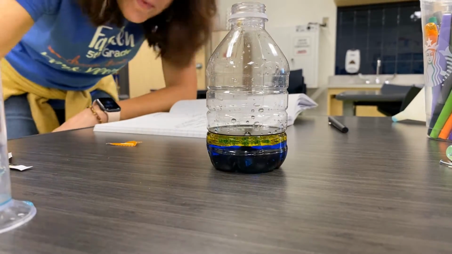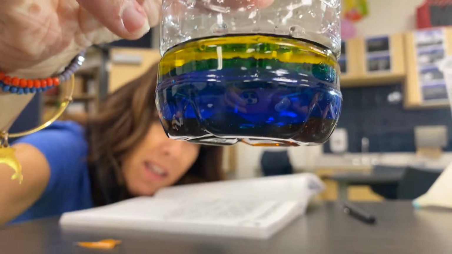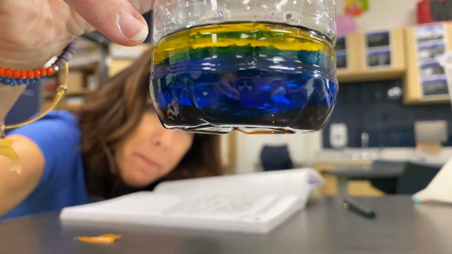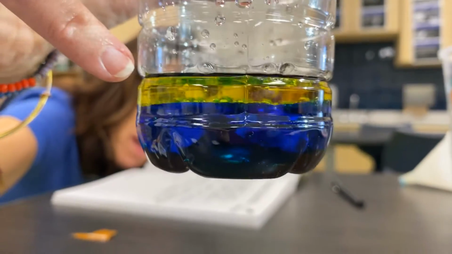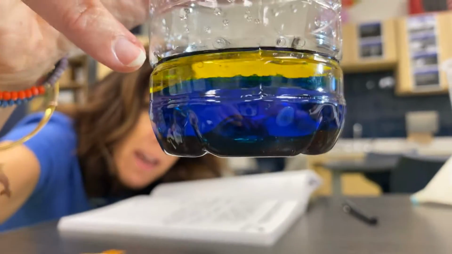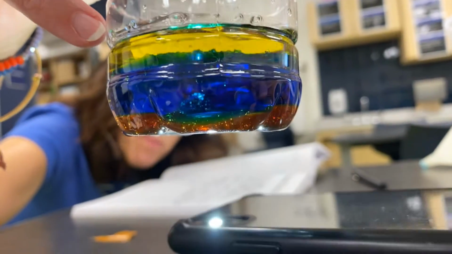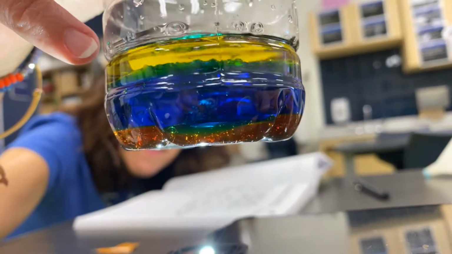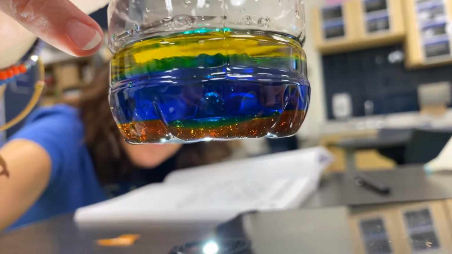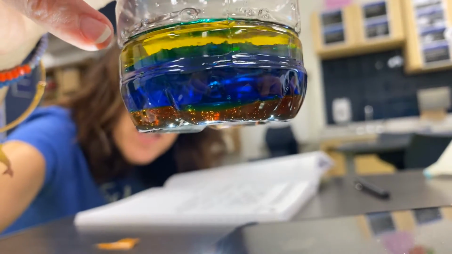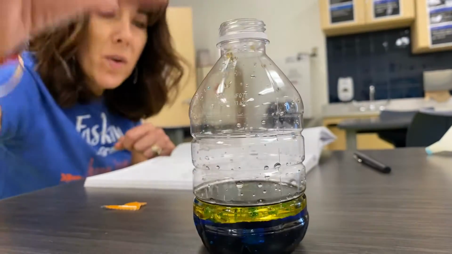All right, let's look. You can see that the honey is all the way down at the bottom. You can see the brown at the bottom. So we would say that the honey is more, ooh, that's good. The honey is more dense than the water and more dense than the oil because it's all the way at the bottom. Okay, and you should be seeing the same thing at your house.